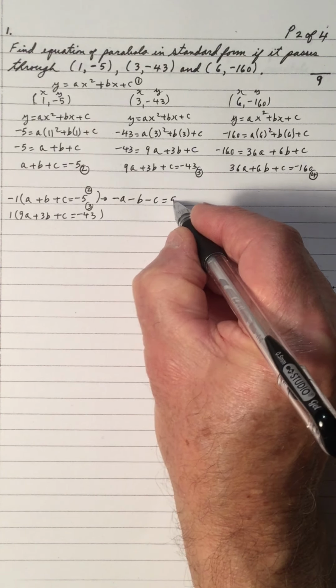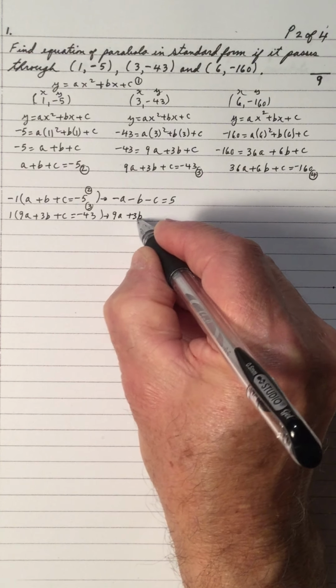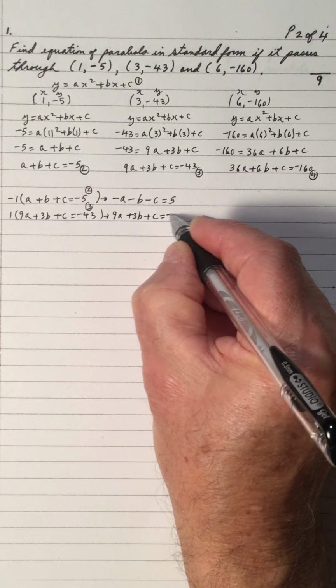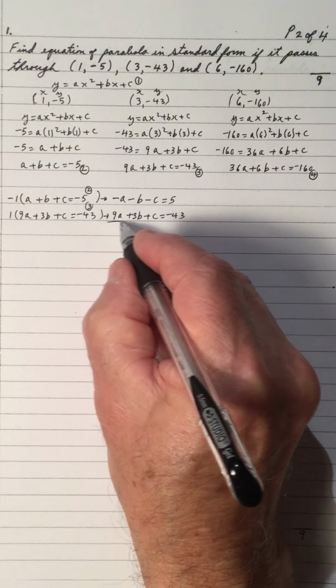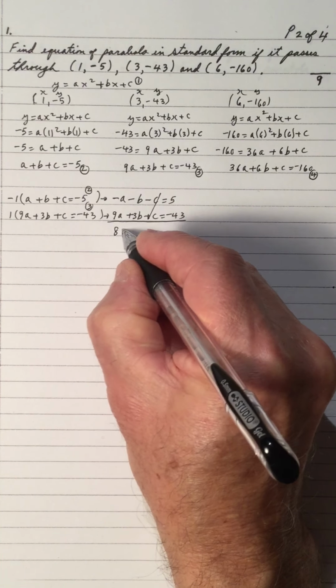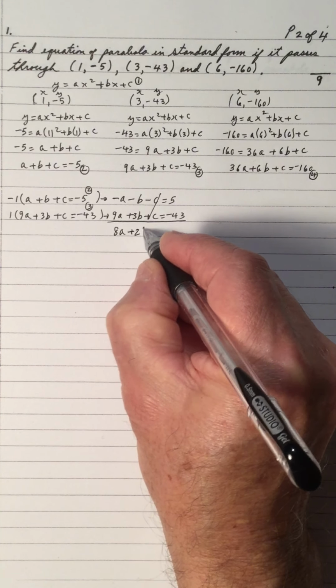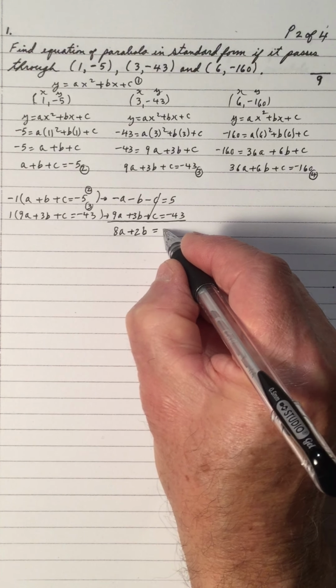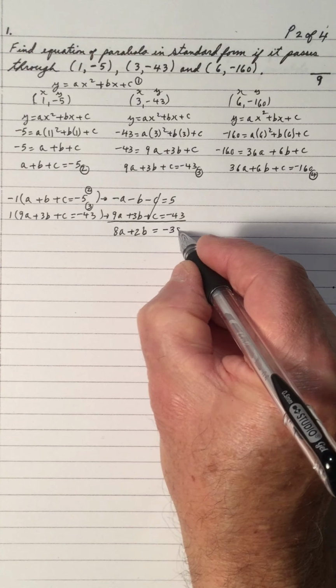Multiplying by 1 gives you 9a plus 3b plus c equals negative 43. And add them up. The c's cancel out. We get 8a plus 2b equals negative 38. We'll call this one equation 5.